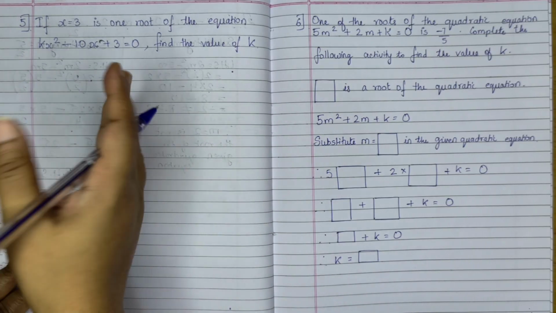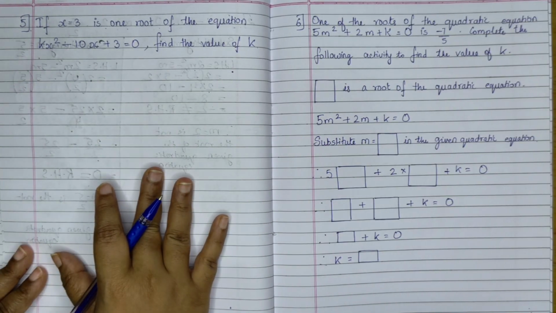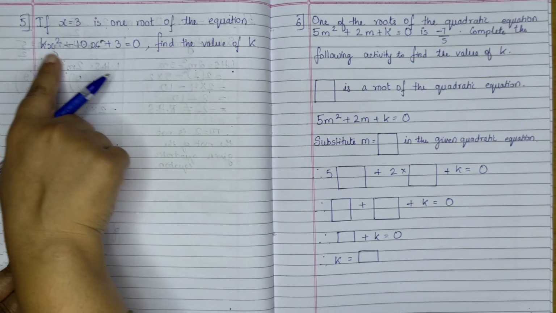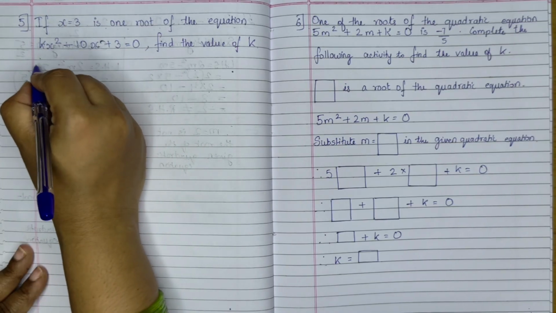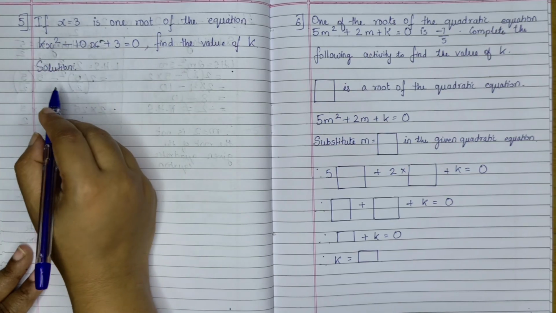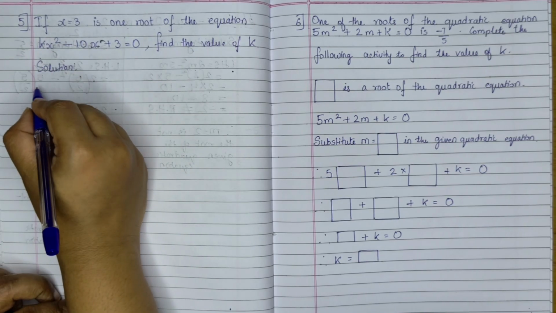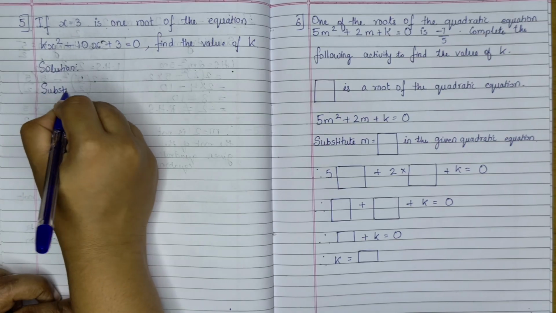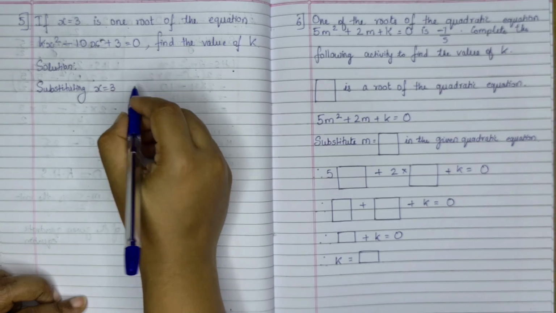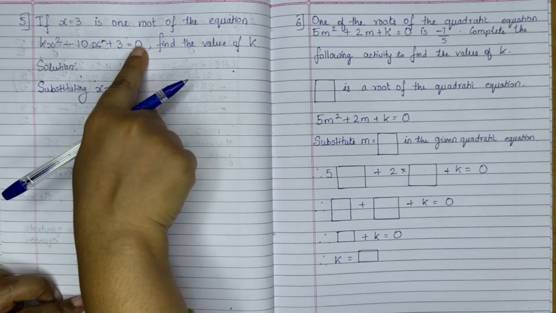So first we will write, just as in the previous sum, substituting x is equal to 3 in the given equation. Write down the solution. What we will do is substituting x is equal to 3 in the given quadratic equation.